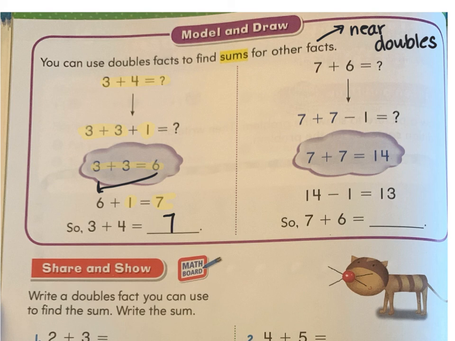Similar thing on the other side. We have 7 plus 6. We can take the doubles fact 7 plus 7 and then subtract 1. So 7 plus 7 equals 14. We take that 14 and subtract 1. And we get the difference of 13. So that means 7 plus 6 equals 13.